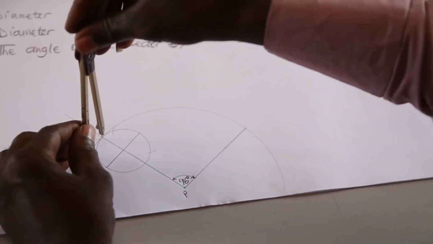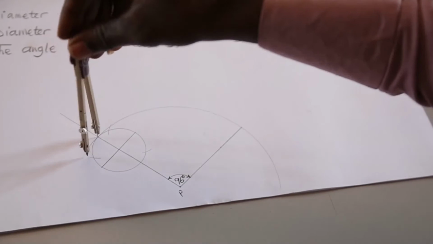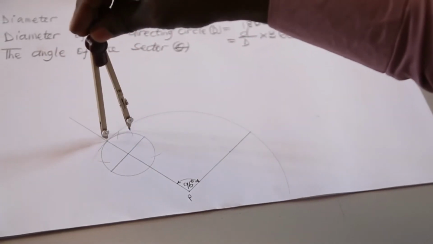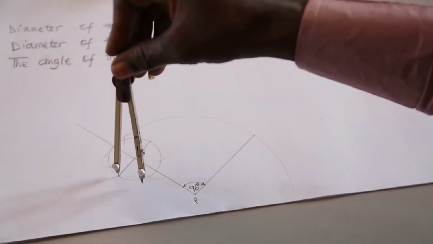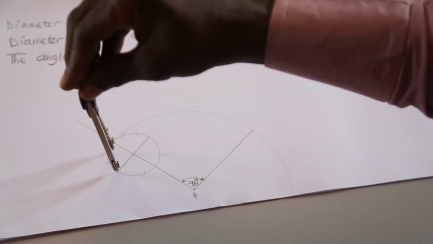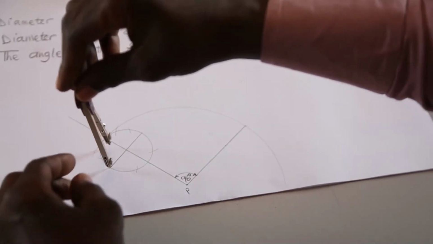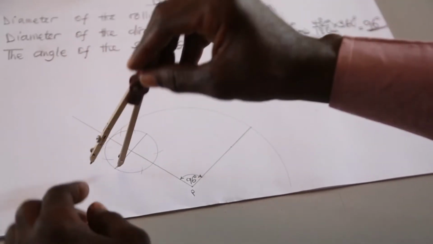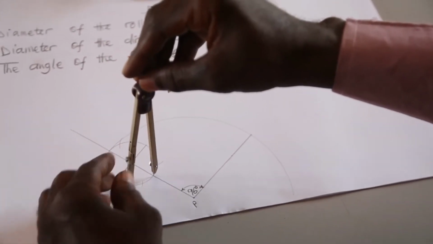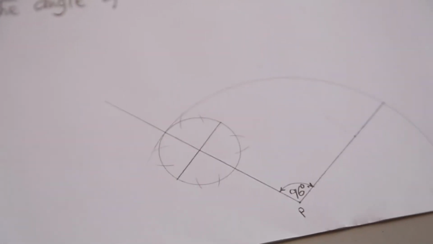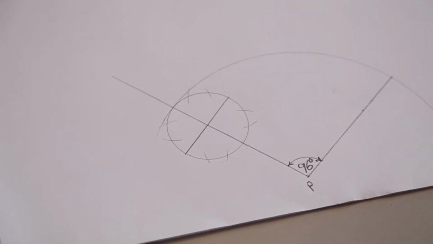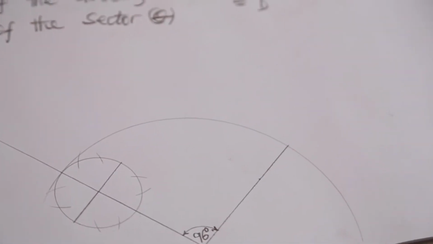You move to the next point, you strike an arc here, you strike an arc over there. You move to this point, you strike an arc here, and you strike an arc over there. Repeat the process until all the 4 points are exhausted. Now this is my last point. I strike an arc over here, and I strike an arc over there. So this divides the rolling circle into 12 number of equal parts, right.